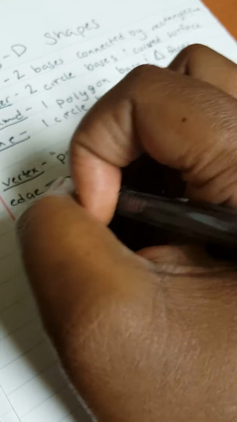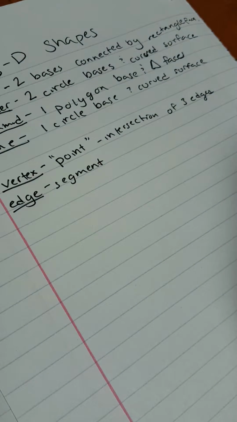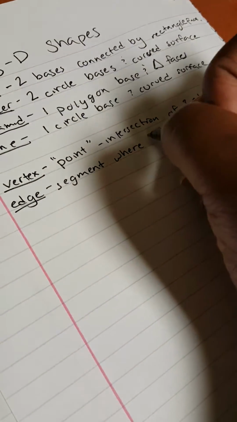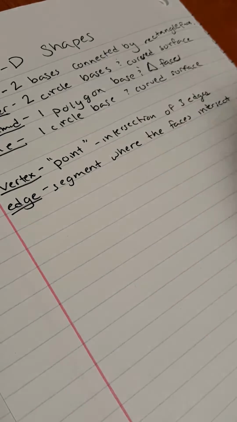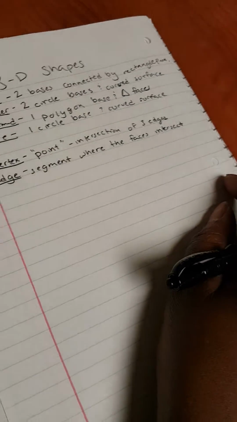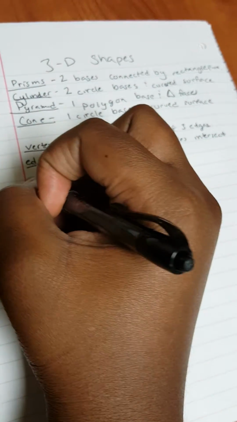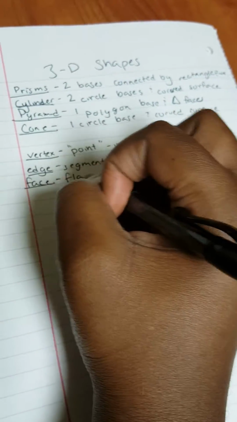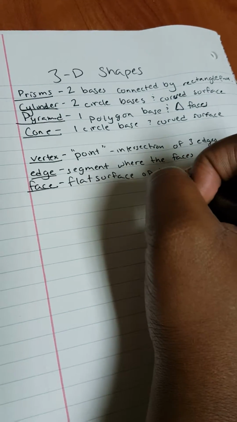Then we have the edge, which is a segment, where the faces intersect. And a face is the flat surface of the 3D shape.